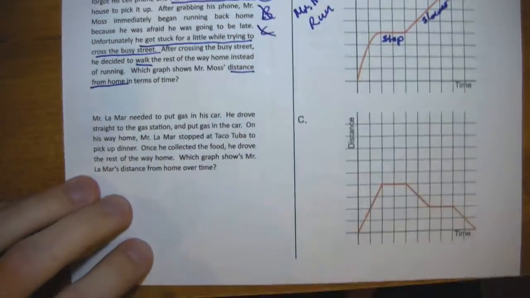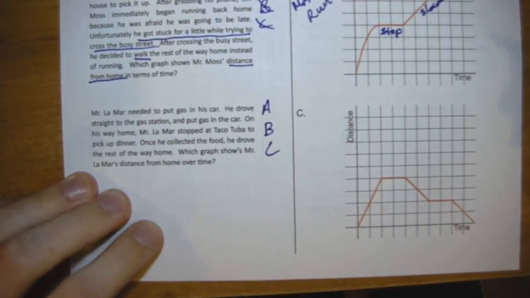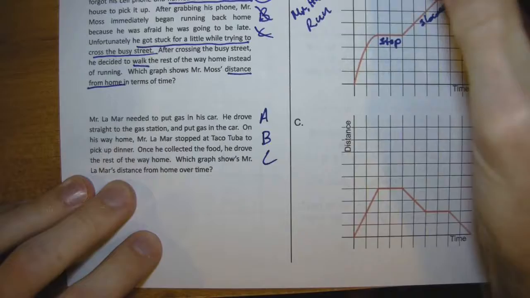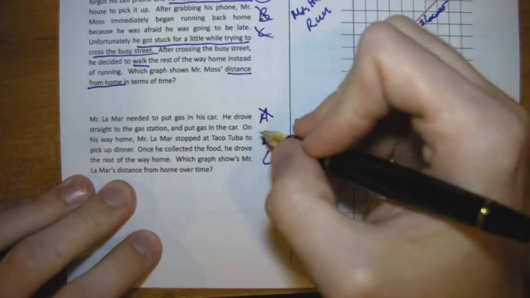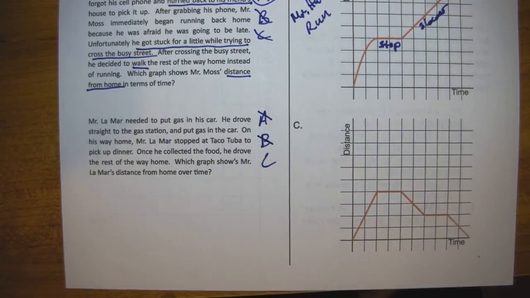C didn't work. So let's look down here for Mr. Lamar. Again, we've got choices A, B, and C. And again, I'm going to take a wild guess here. Since A was for Mr. Moss and B was for Mr. Hunsaker, I'm going to take a wild guess here and assume that C is the last one. But let's double check just to make certain.